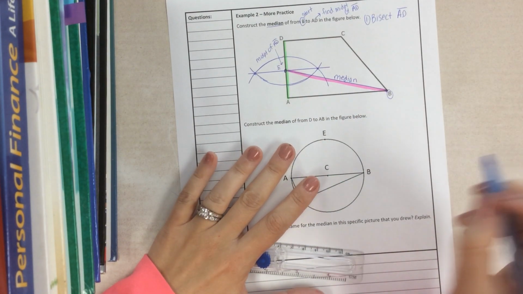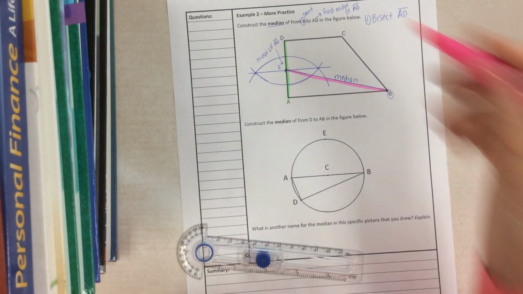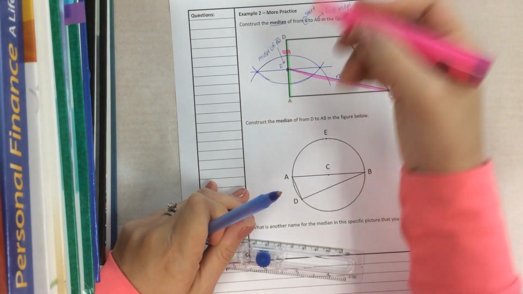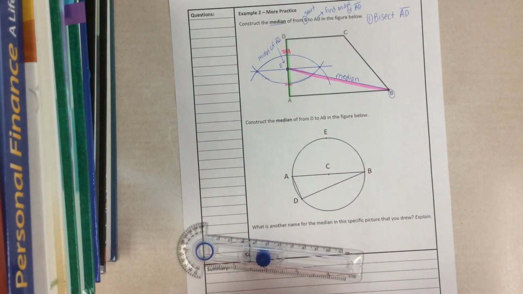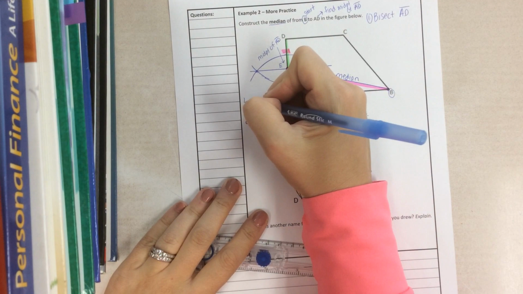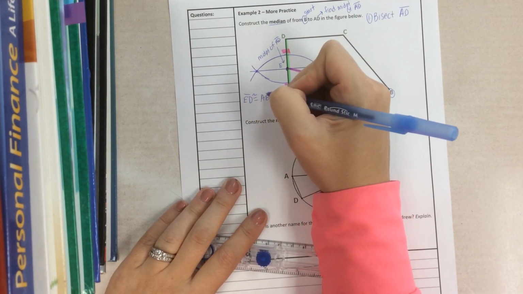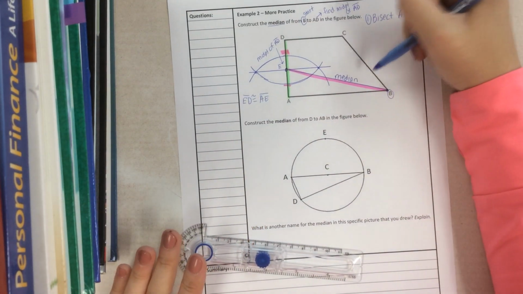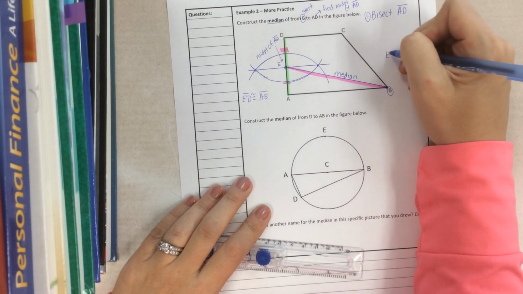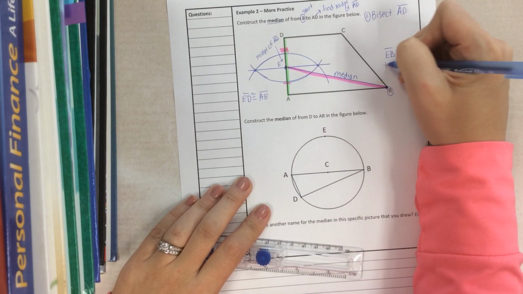And by doing this, we're actually creating two congruent segments down here too. So ED is congruent to AE. Okay. And we can also say that EB is the median.